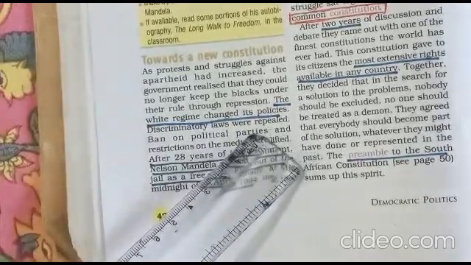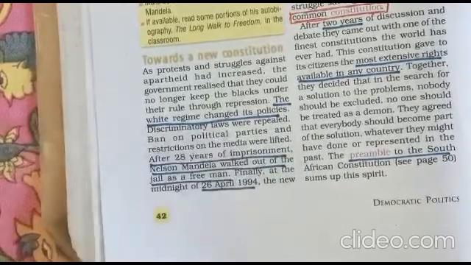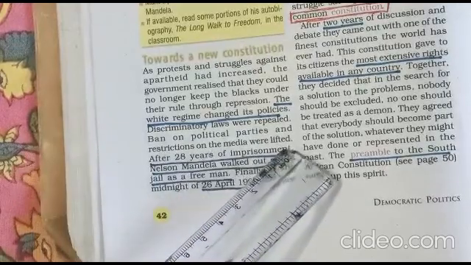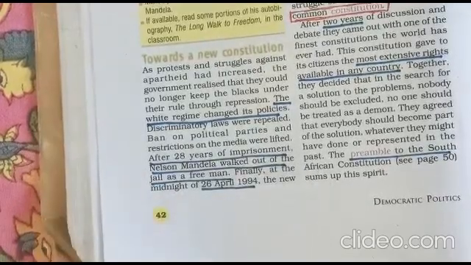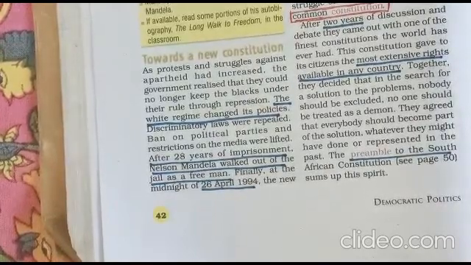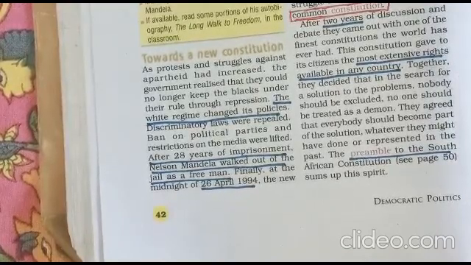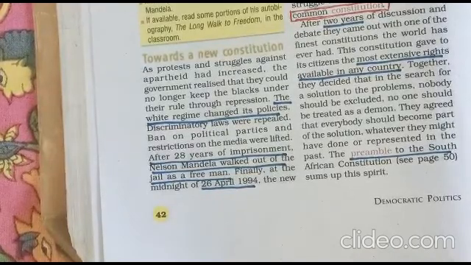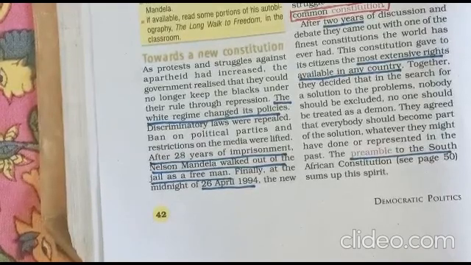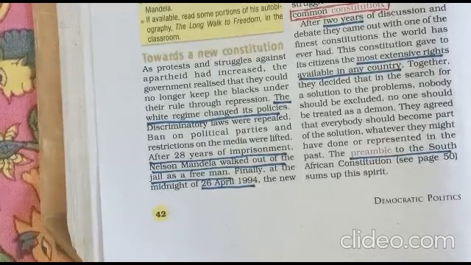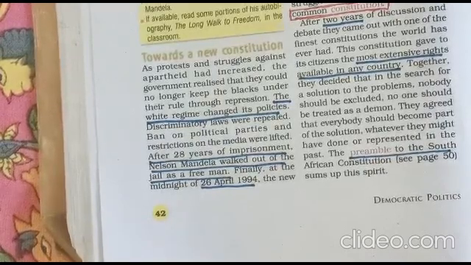Discriminatory laws were repealed. All the laws which discriminated between blacks and whites were taken back. Ban on political parties and restrictions on the media were lifted. In our previous videos, when I was talking about lesson number 2, I had already explained what is ban on media. Ban on media means press. The press is not allowed to show what is the real truth. The press can only show the people what the government wants to show. That is, press is censored, media is censored. It has to work according to the whims and fancies of the government. जो government चाहता है वही media दिखा सकता है.